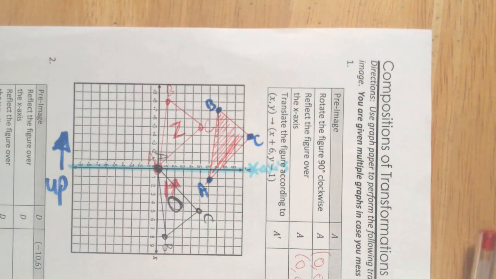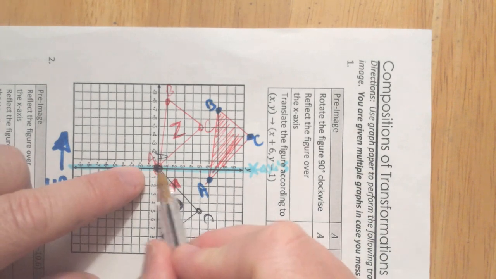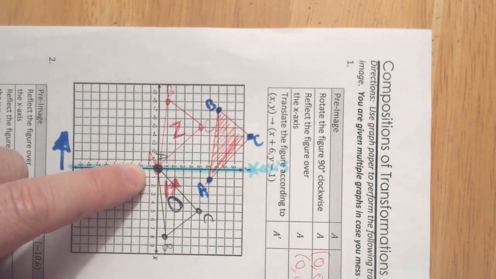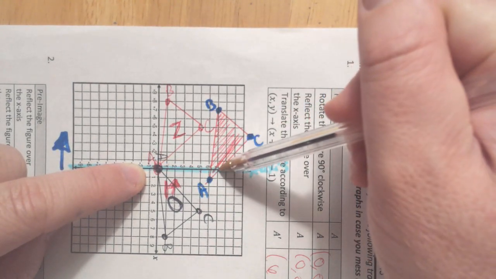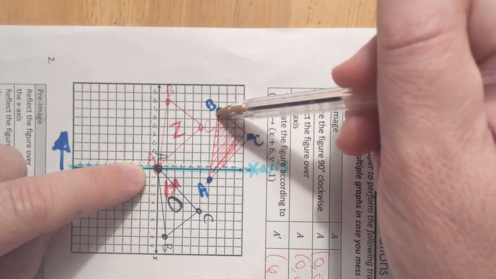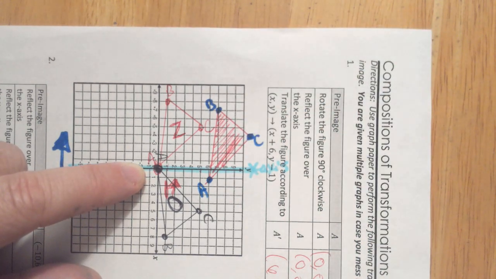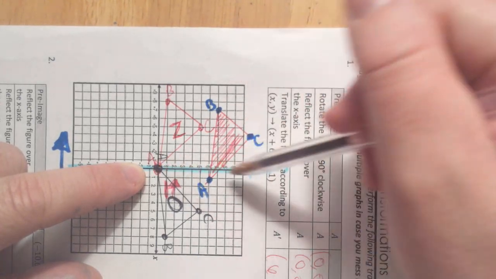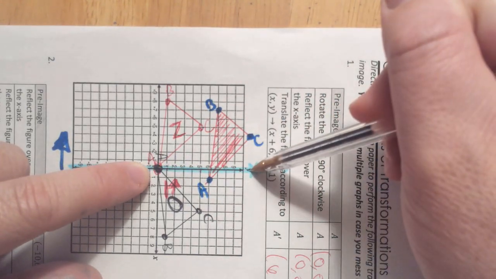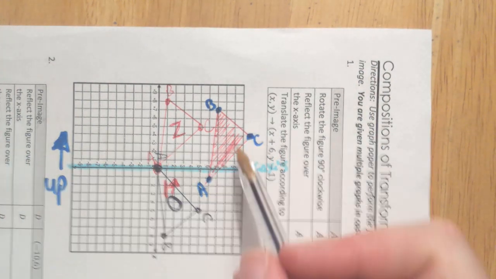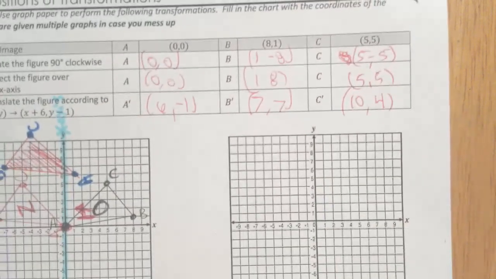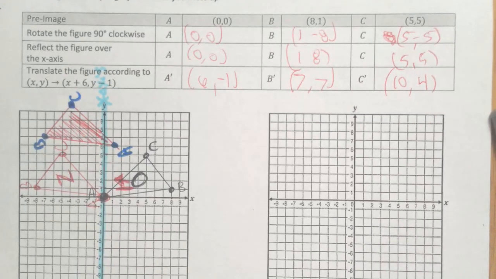Okay, so now if we read this, where are our points? Our A is at positive 6, negative 1. Your B is at positive 7, positive 7. And your C is at positive 10, positive 4. Okay, so we went off the picture just a little bit. That's okay. So there we go. So that is the picture.